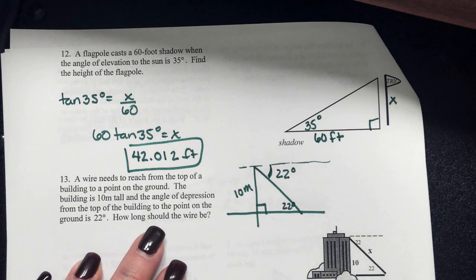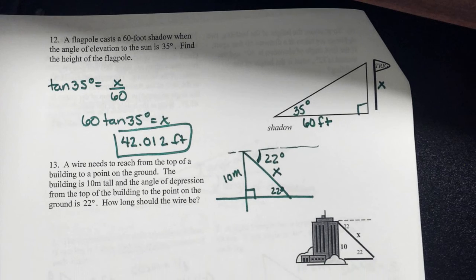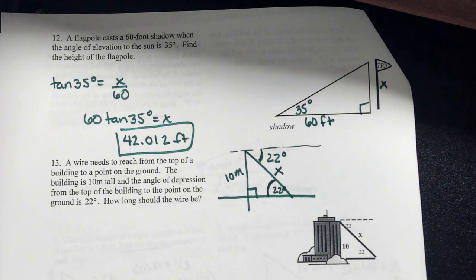So they want to know how long the wire should be. So we're trying to solve for the hypotenuse. Again, using 22 degrees on the ground as the reference point, what trig ratio am I going to use to solve for this hypotenuse? I'm going to use what? Sine. So go ahead and find that length of that wire for me.